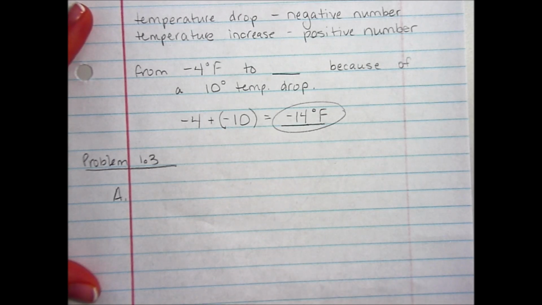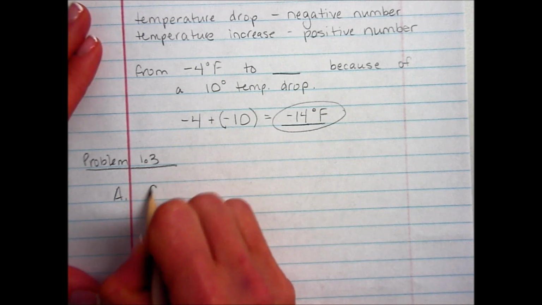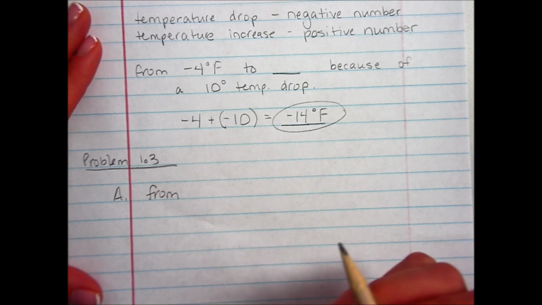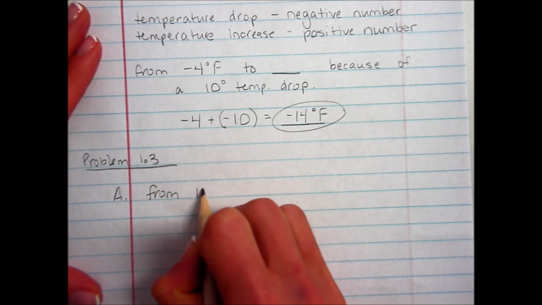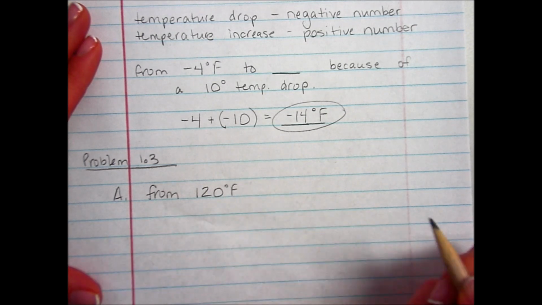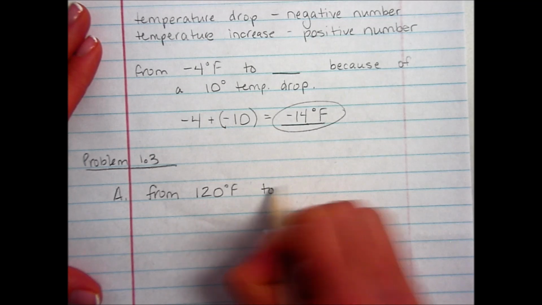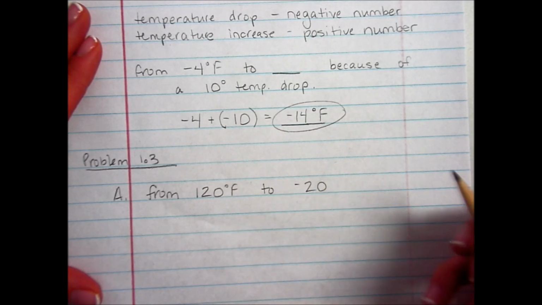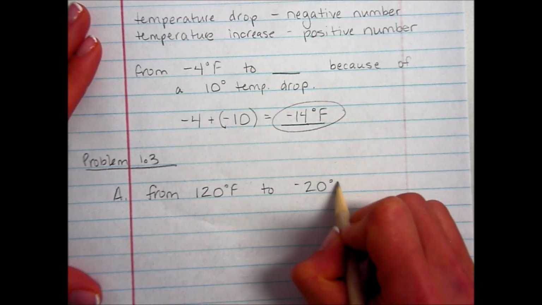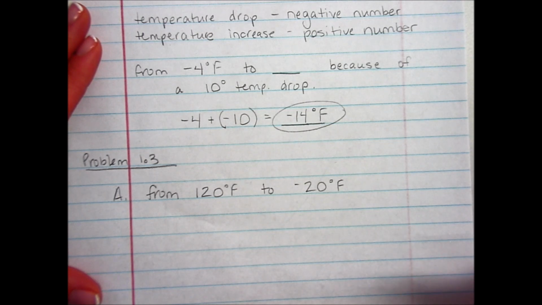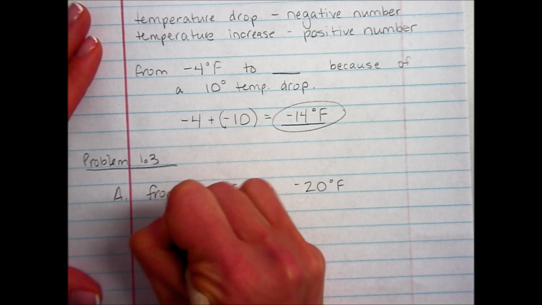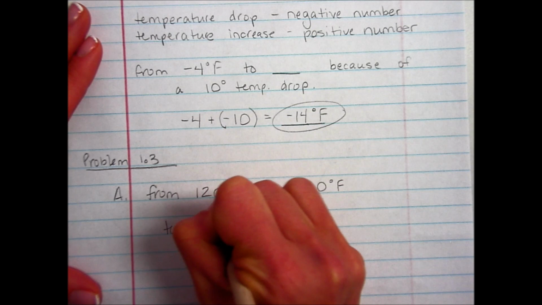All right, so see what you can sketch on your paper. So we're going from a positive 120 degrees Fahrenheit to a -20 degrees Fahrenheit. So the temperature change.